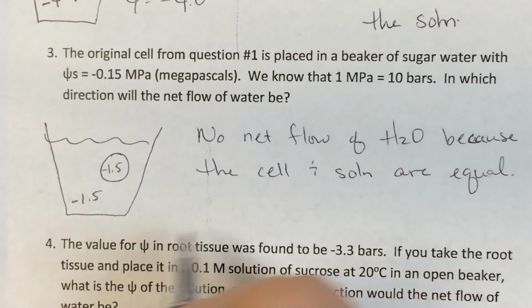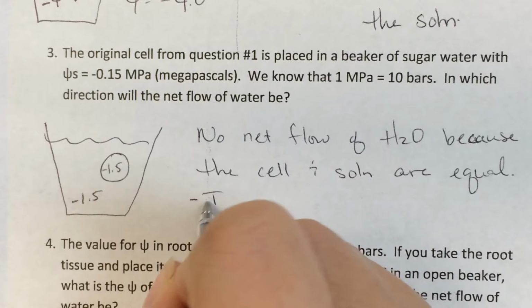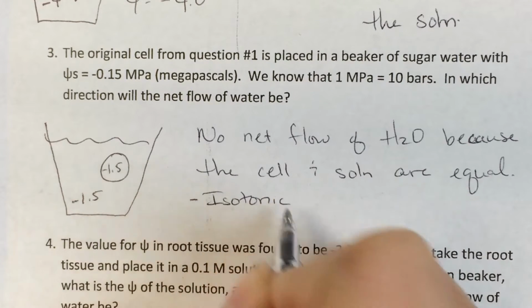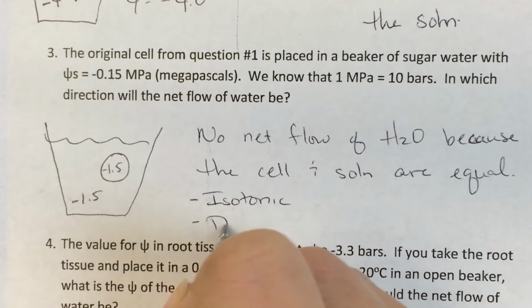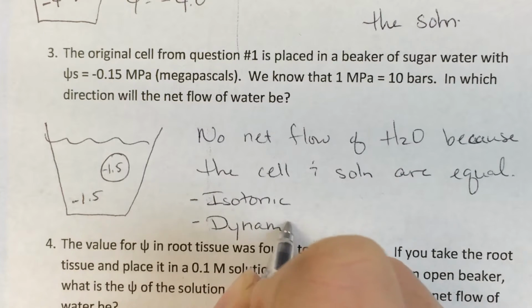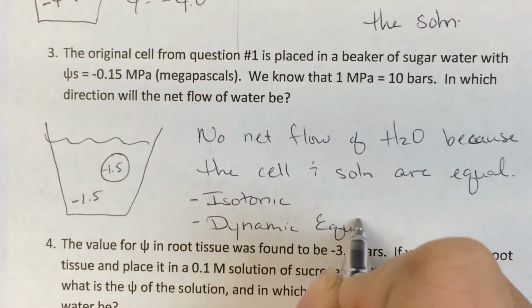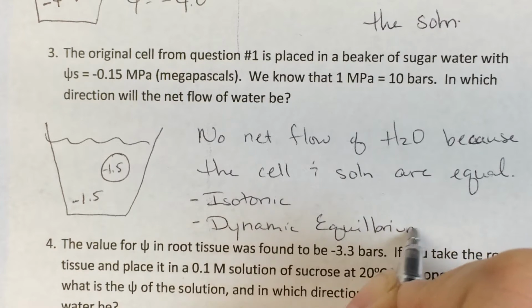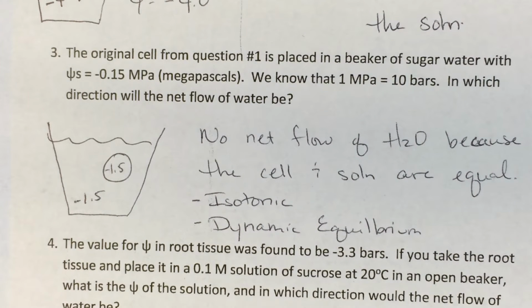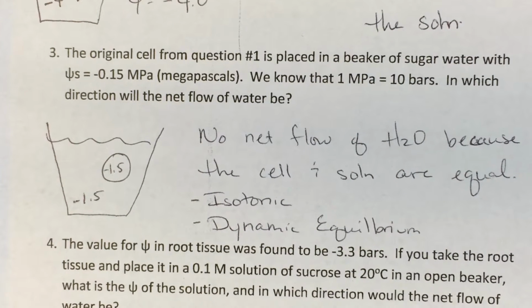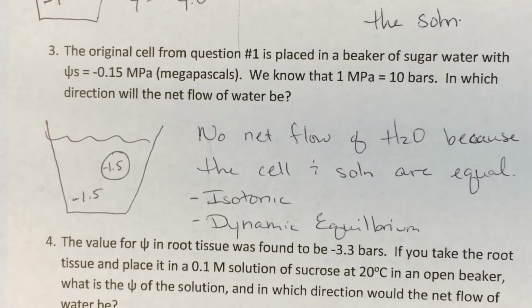You can also say that they are isotonic, or you could also say that they have dynamic equilibrium, which means that you'll have some liquid going out while others go in simultaneously, so you still have a movement, but net they stay equal.